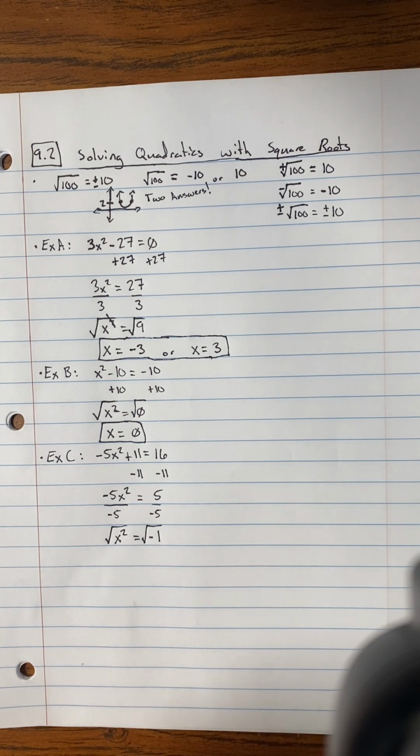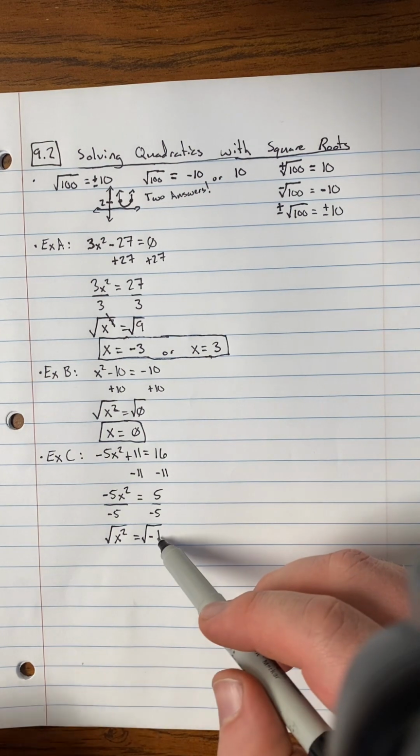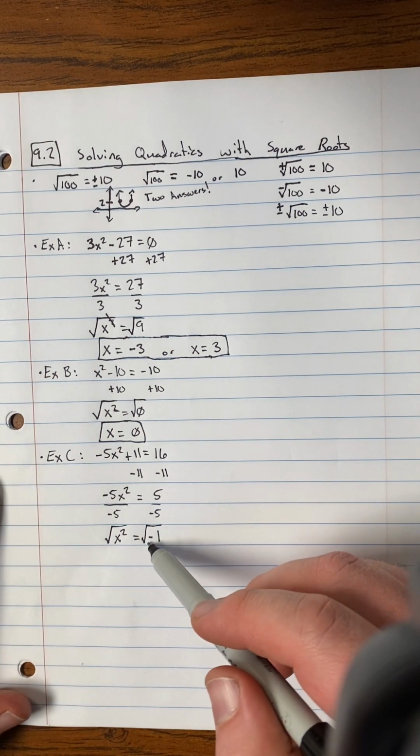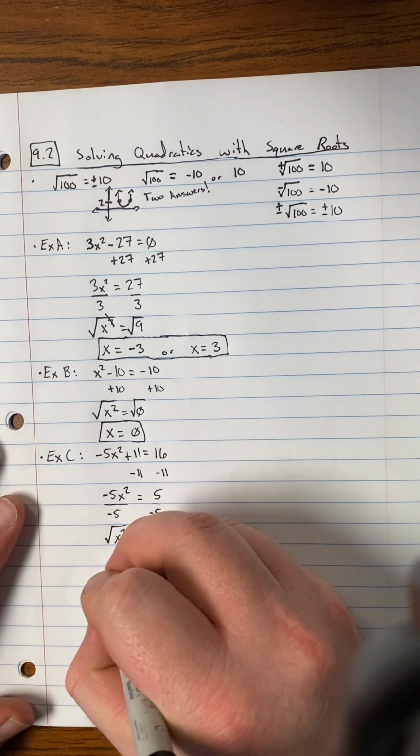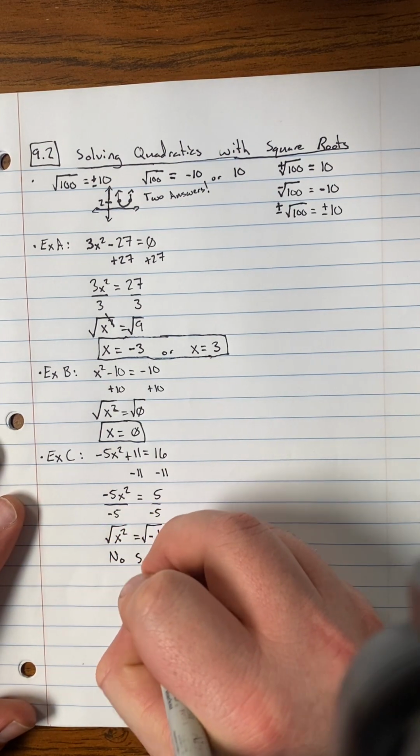Think about it. -1 times -1 makes +1. +1 times +1 also makes +1. So there should always be a positive number on the inside here. So if you end up taking the square root of a negative number, then you know that this has no solution.